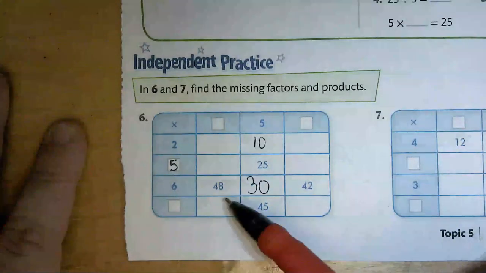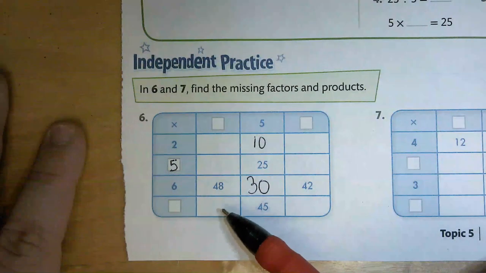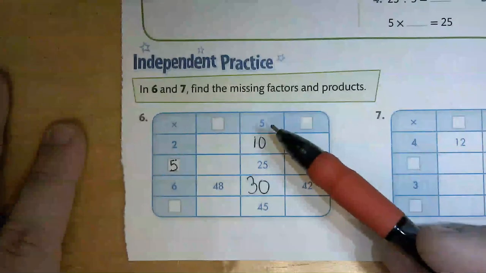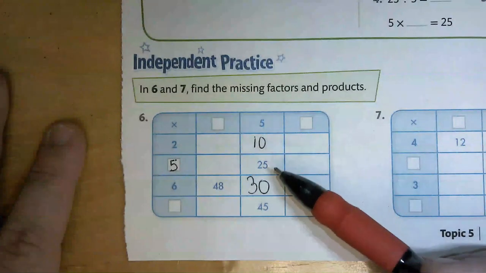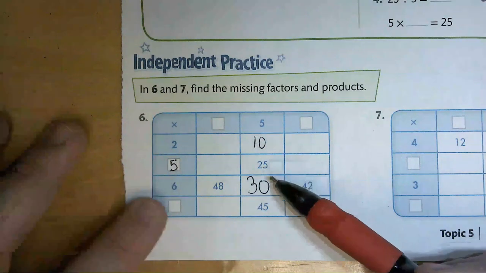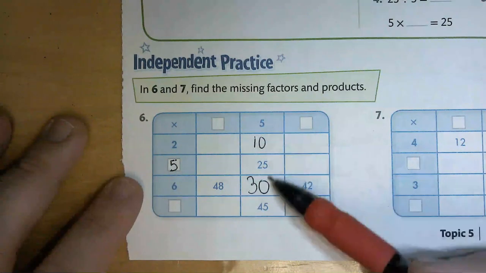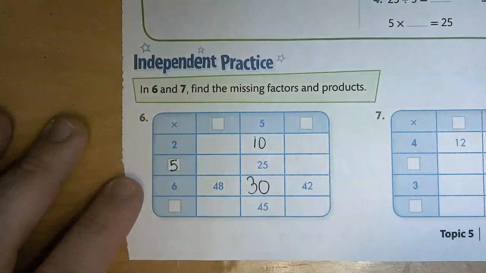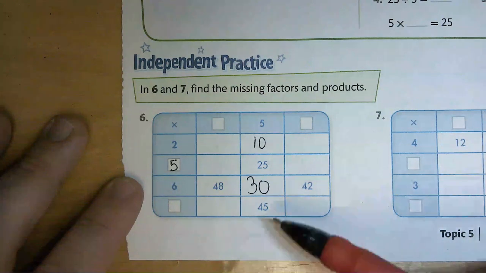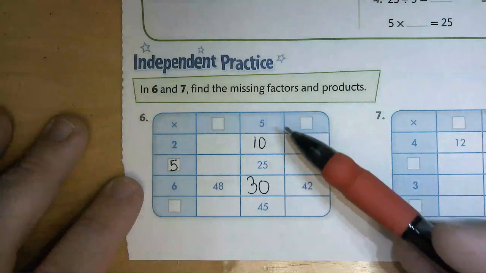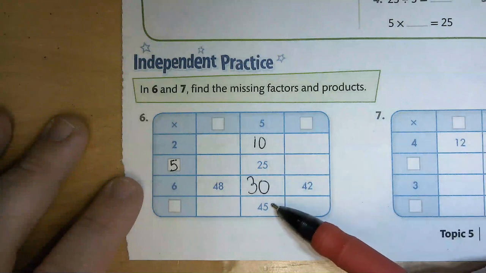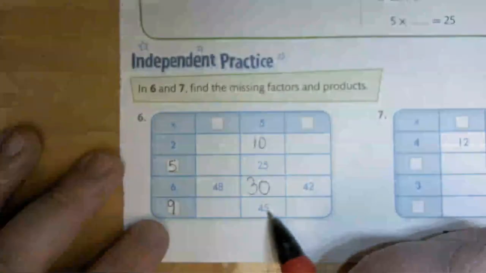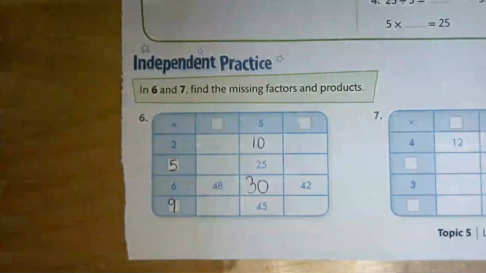All right. Well, I need to look at what products I've already got, and then I can figure out my different factors, right? So let's go ahead. We'll keep it with the 5s. So I had 5 times 2 is 10. 5 times 5 was 25. 5 times 6 is 30. 5 times what is 45? Well, 50 would be 5 times 10, and this is 5 less. 5 times 9 is 45. All right. Now I'm really cruising.